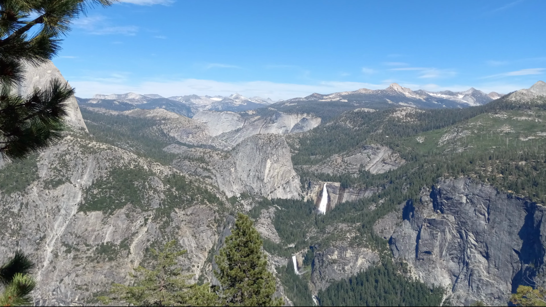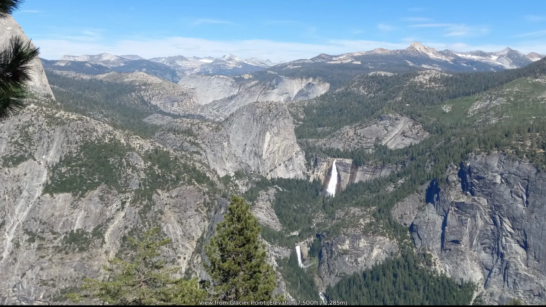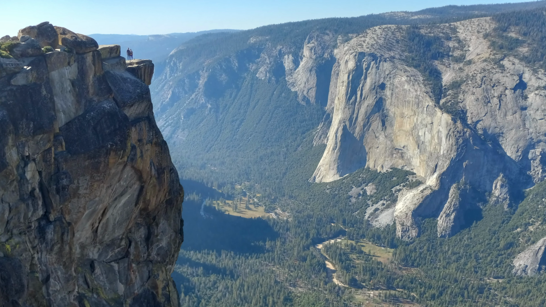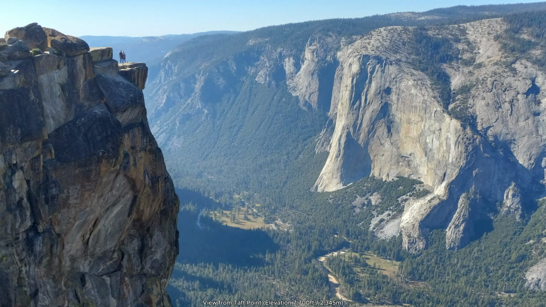From granitic domes and waterfalls to sediment-filled valleys, Yosemite exhibits past processes of plate tectonics and glaciation, alongside ongoing weathering and erosion that continue shaping one of America's most impressive landscapes.